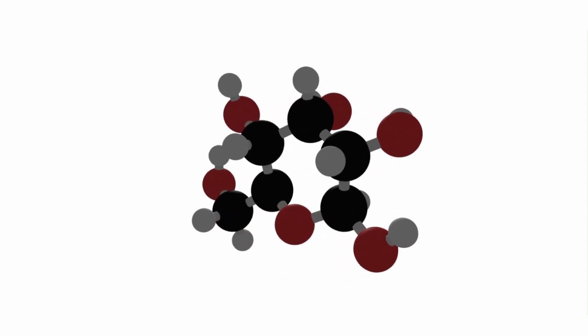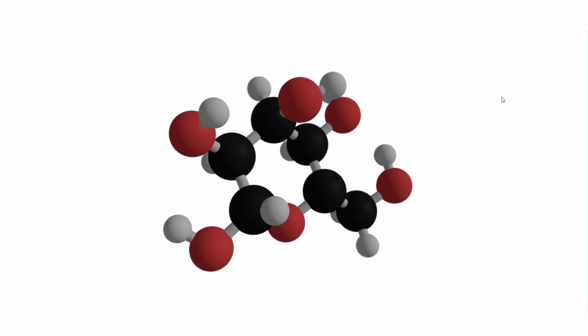And that's glucose, the tiny molecule powering your brain, muscles, and cells every second.